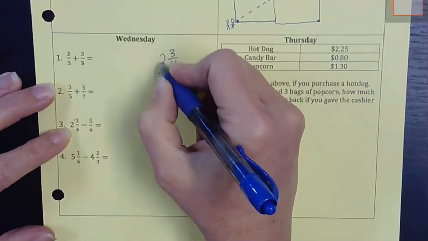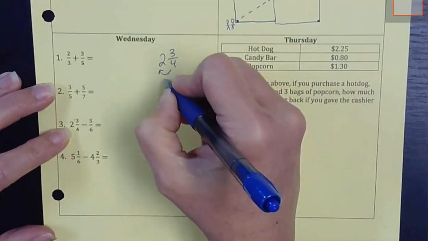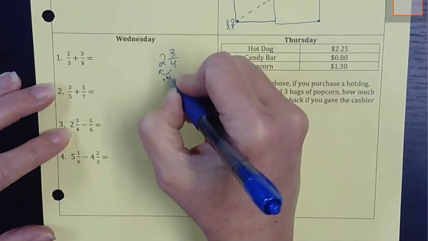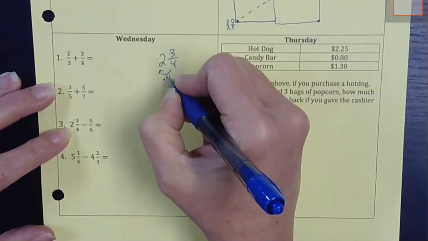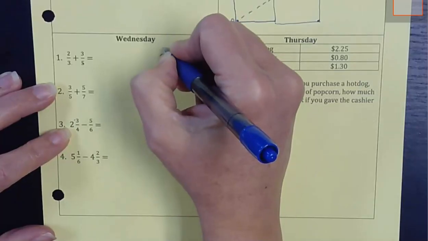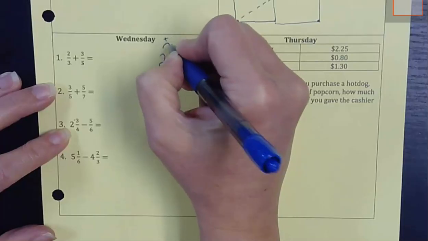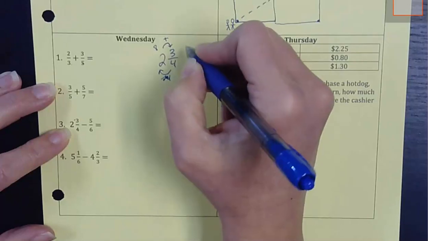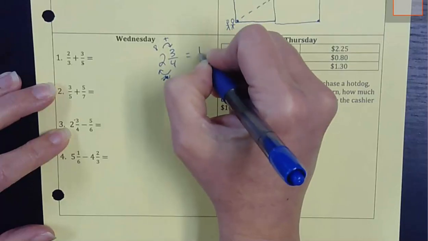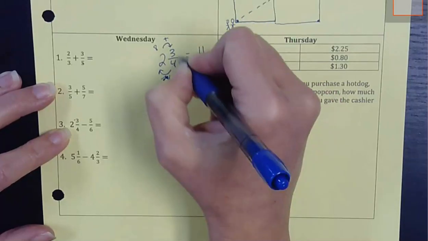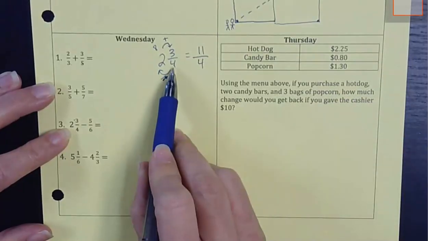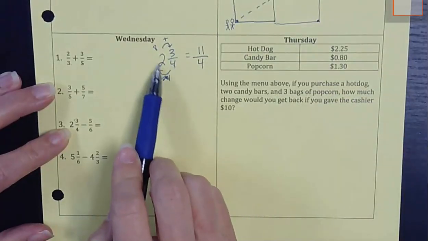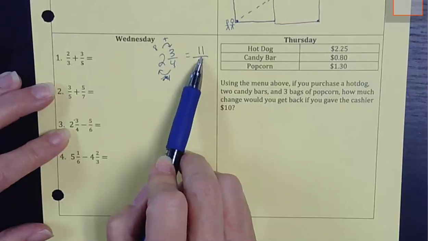First, you're going to see how many fourths are in 2 wholes. So if I multiply times 4, 4 times 2, that's going to be 8. So there are 8 fourths over here, and then I need to add 3. So we know it's 8. 8 plus 3 is going to be 11. So there are 11 fourths total here. 3 fourths here. This one has 8 more fourths for a total of 11 fourths.